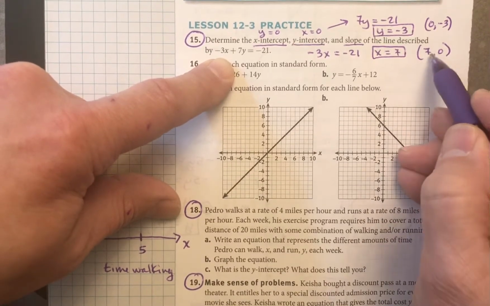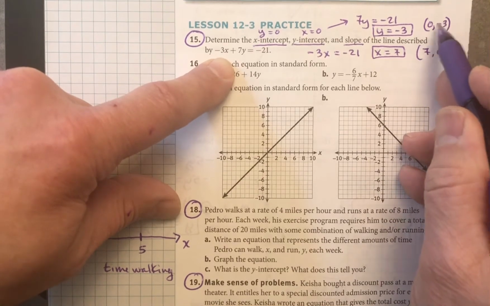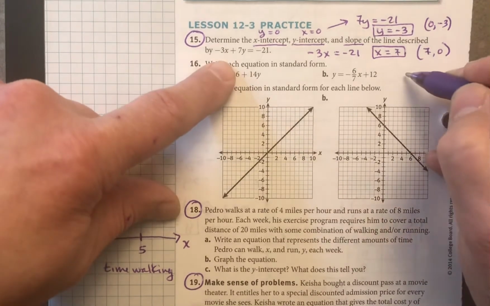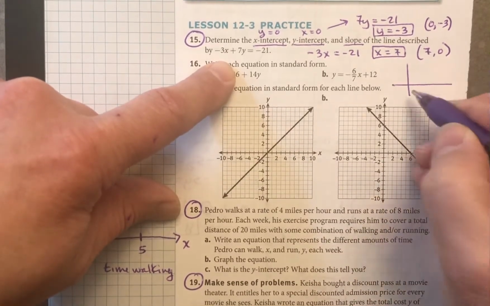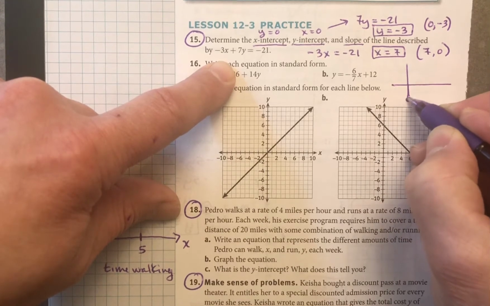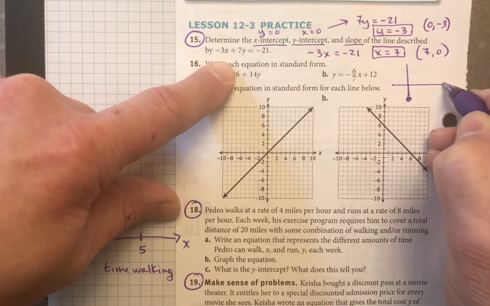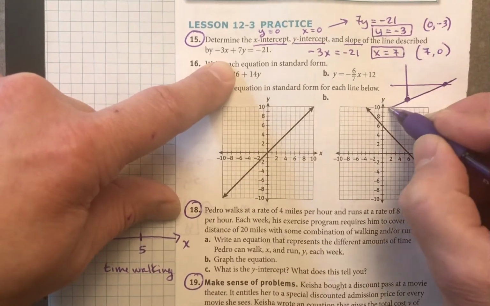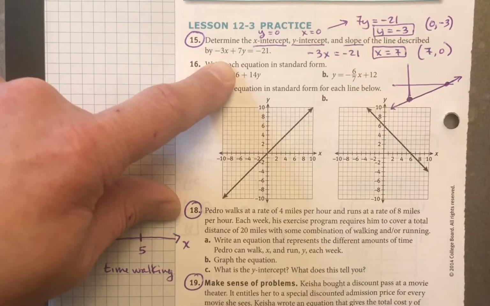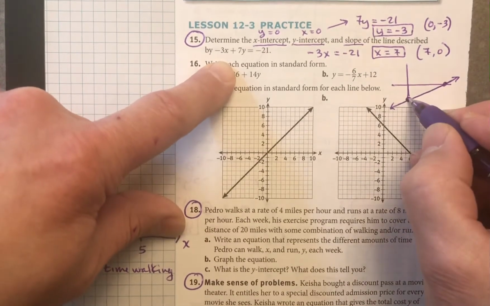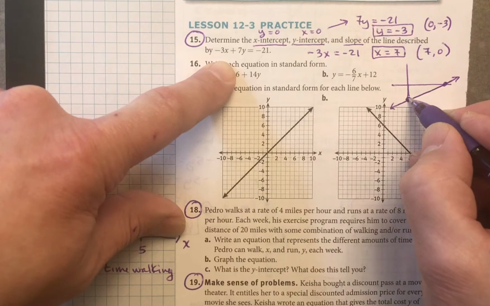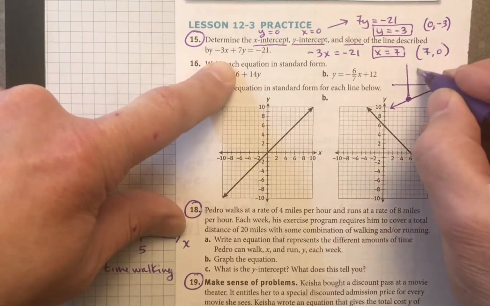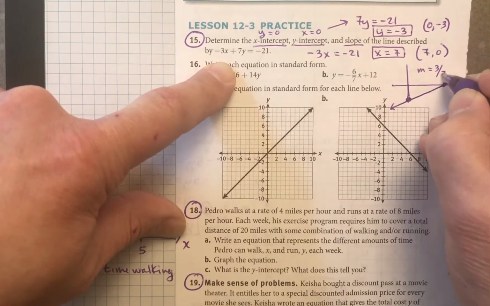So this is our x-intercept. It's on the x-axis. This is on our y-axis. Now, if I were to graph those, I would have negative 3 down here on the y-axis, and I would have 7 over here. Okay, and if I drew that line, then I could identify the slope relatively easily, because I would go up 3 and over 7, which tells me that my slope is equal to 3/7.